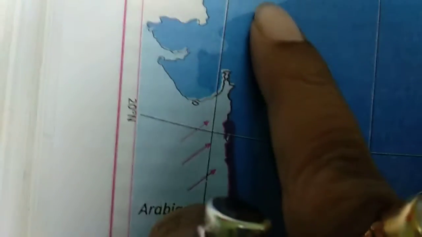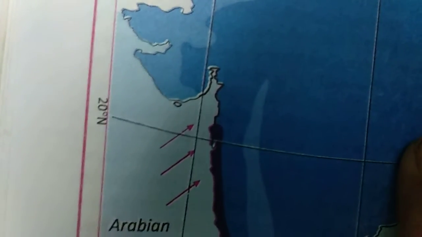A part of this wind causes rainfall in the Narmada-Tapi area and in the Chota Nagpur region.